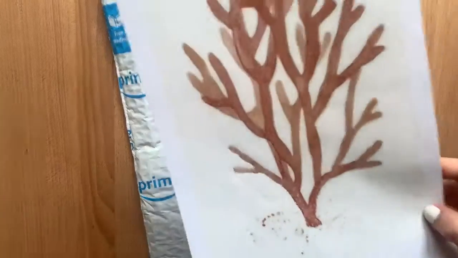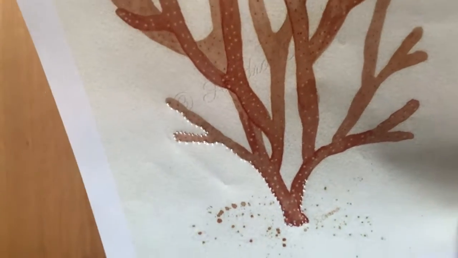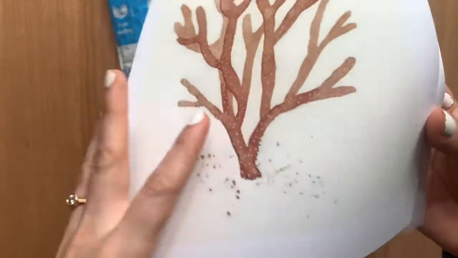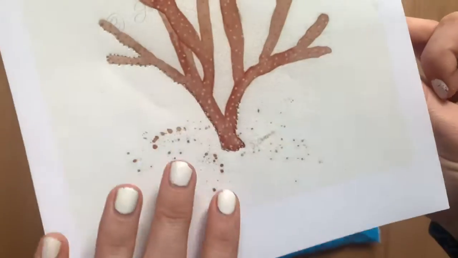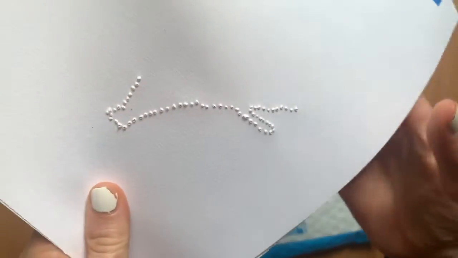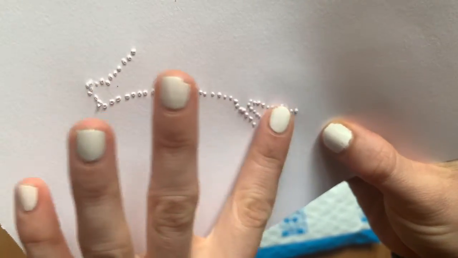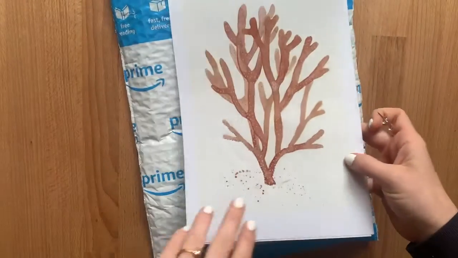Okay, so now you guys can see where I poked holes all along the outline, or at least on this part. And it's pretty easy. Remember, we want to keep this taped here until we're all done. Then if I look, it's all the way poked through. But for our actual final piece, we're gonna flip over your paper. And now if you feel it, you can feel all of this bumpy texture of all the holes you poked. So I'm gonna do a little bit more and then show you guys what it looks like.